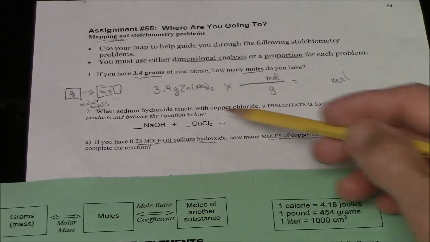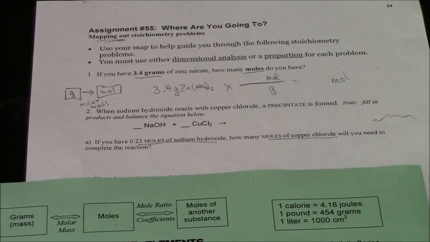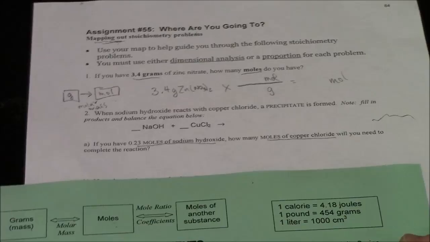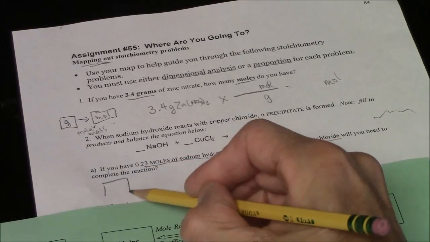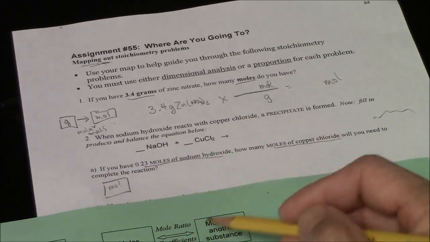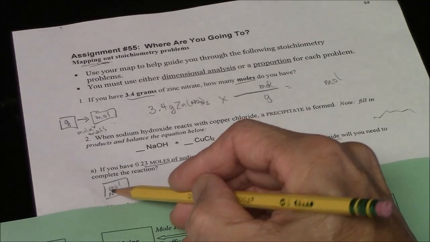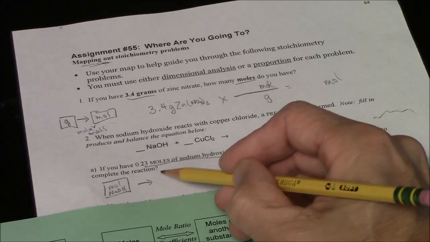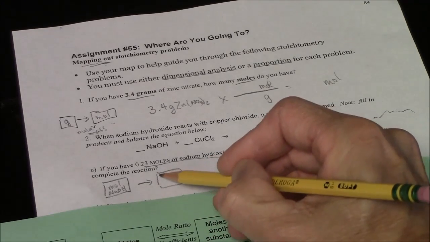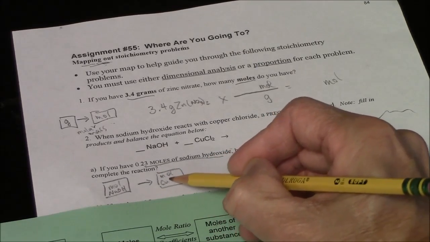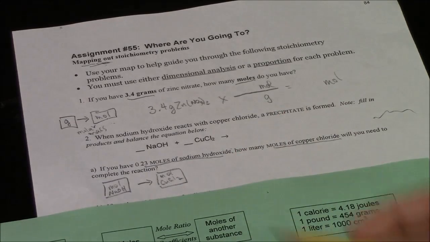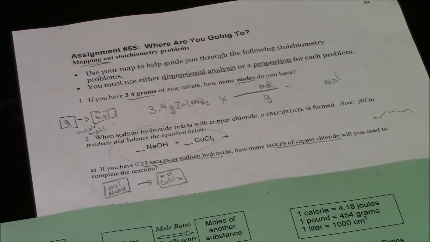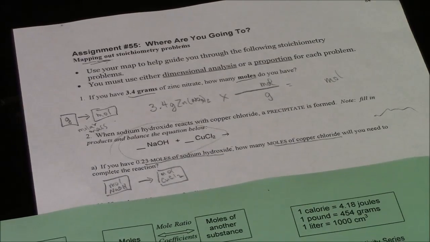I need the coefficients in the balanced equation, which is why you balance the equation. So this is moles of one thing, which in this case I can specify moles of NaOH, looking for moles of copper chloride, which is CuCl2. And I know I need my coefficients, which I don't have yet, but I can easily balance the equation.